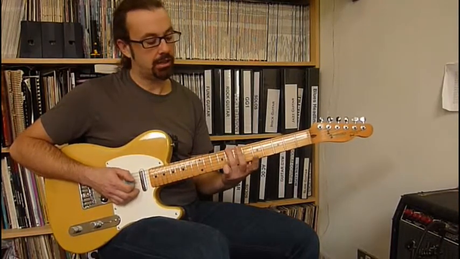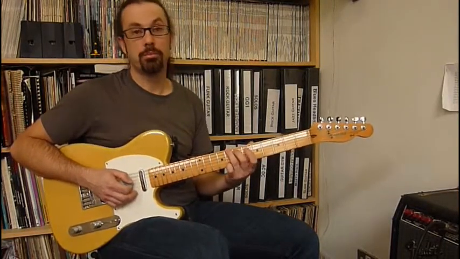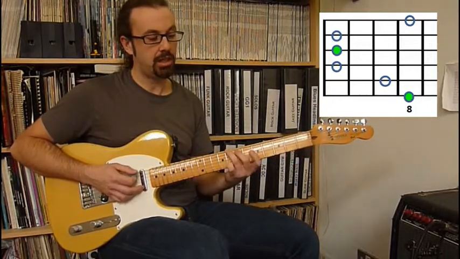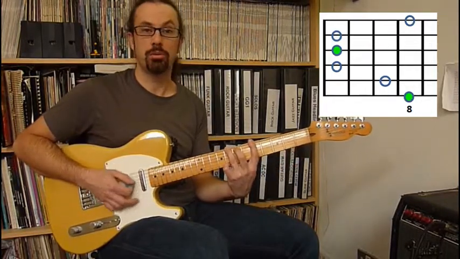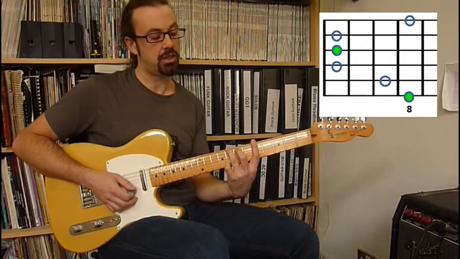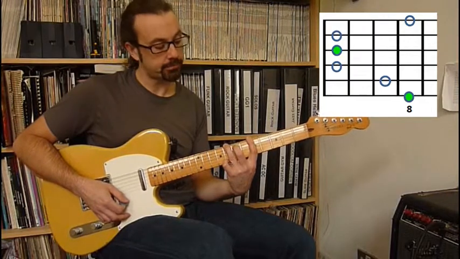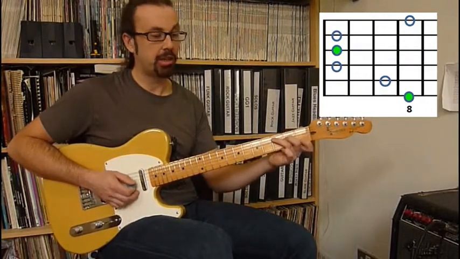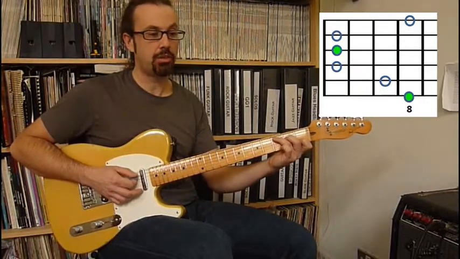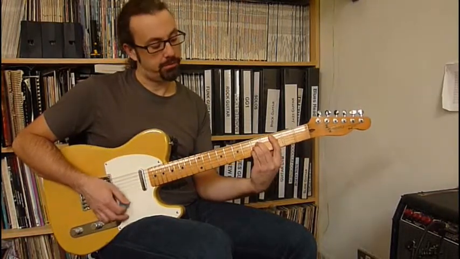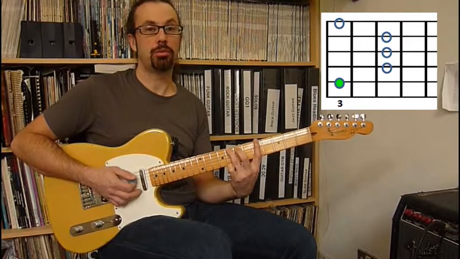C on the E string is at the 8th fret. So we're moving this note from G to C, we make that chord shape. So we've got a C major chord in a G shape. Okay, let's just recap that. We've got C major in a C shape, C major in an A shape, C major in a G shape.